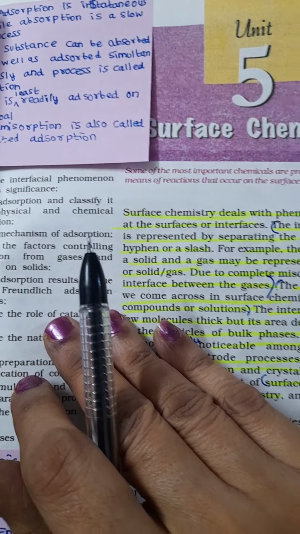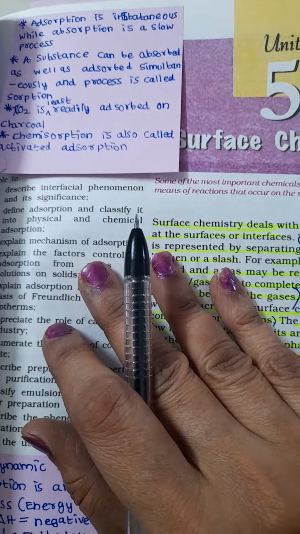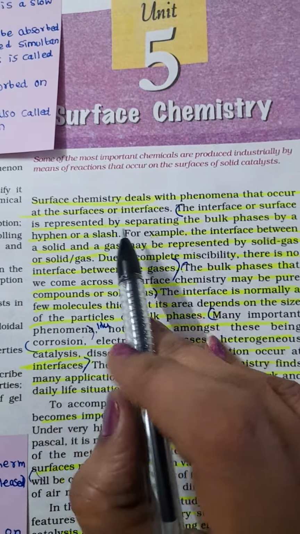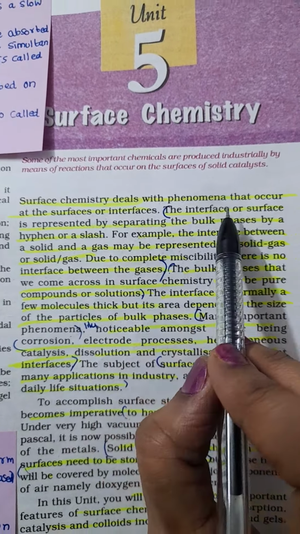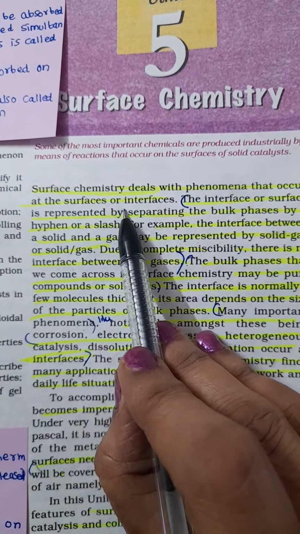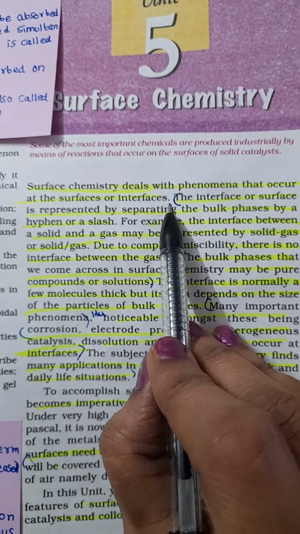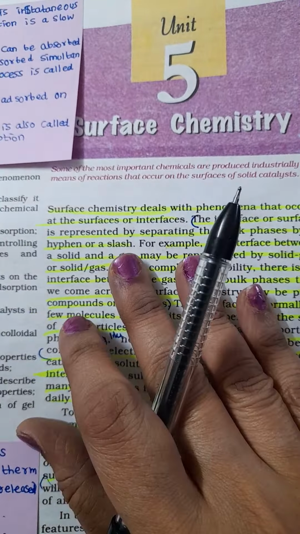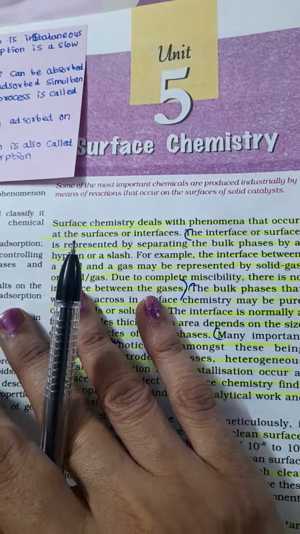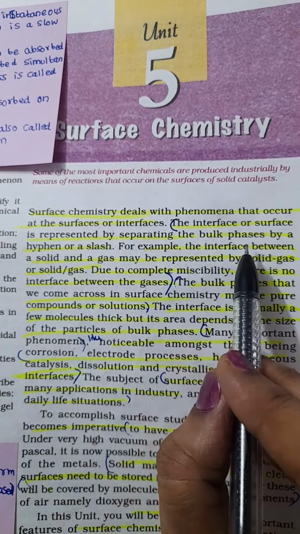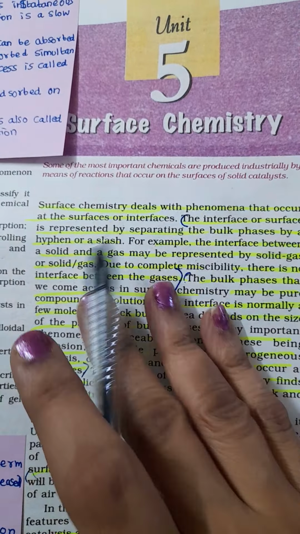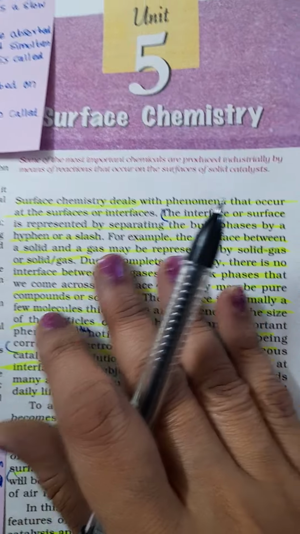So first of all, what is meant by surface chemistry? It deals with the phenomena that occur at the surfaces or interfaces. Surface chemistry occurs only at the surface or the interface. Interface or surface both are represented. Interface is also known as surface.